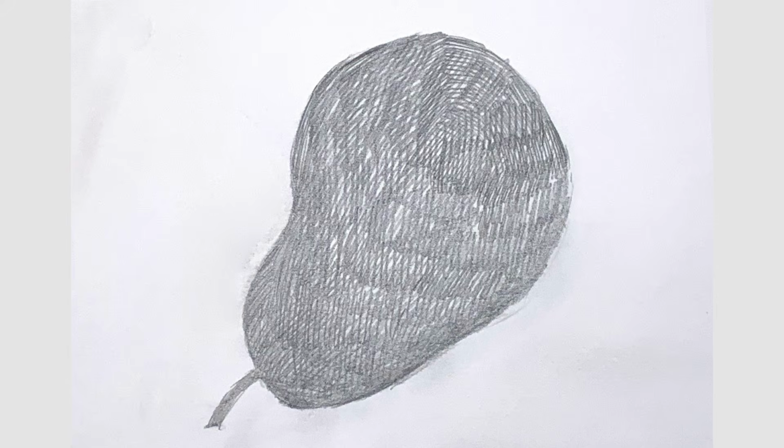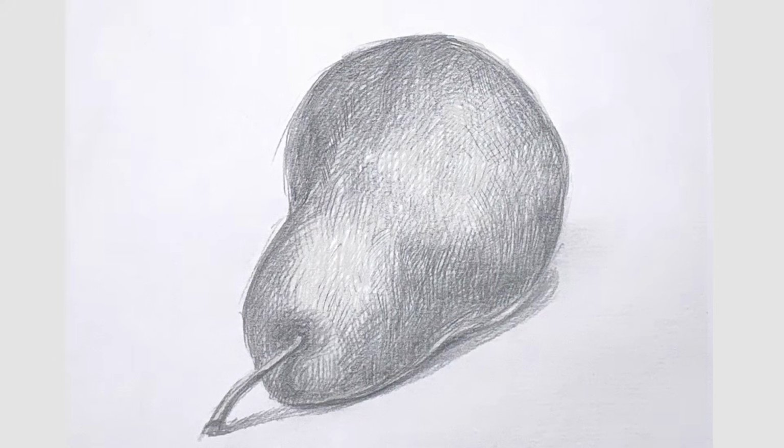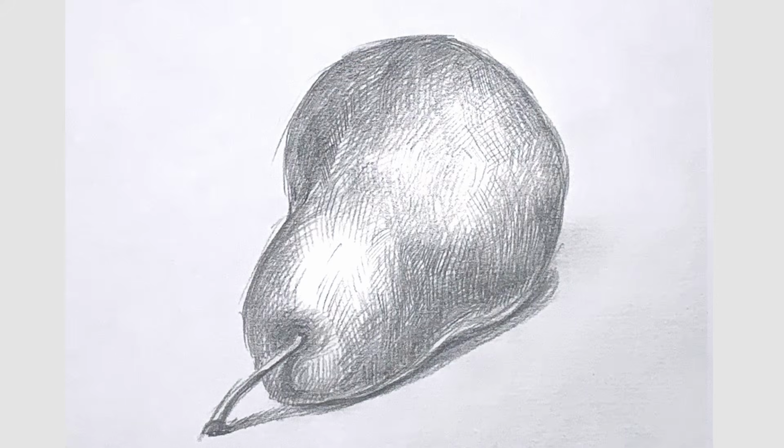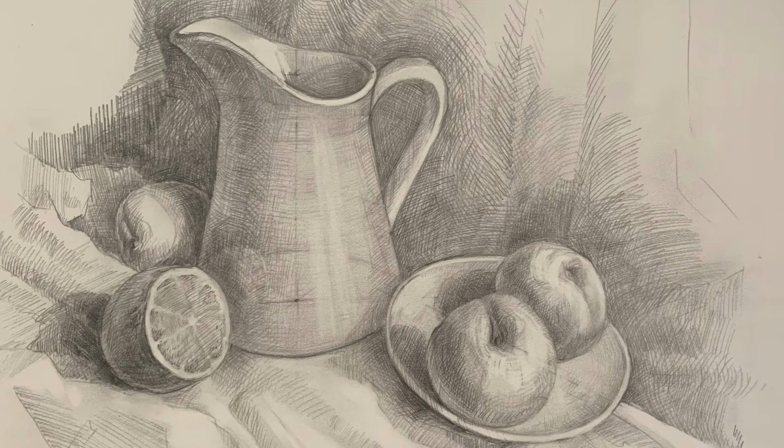Once you know the chiaroscuro pattern and understand the logic behind it, you will be able to apply it to any complex form. So, what are you waiting for?